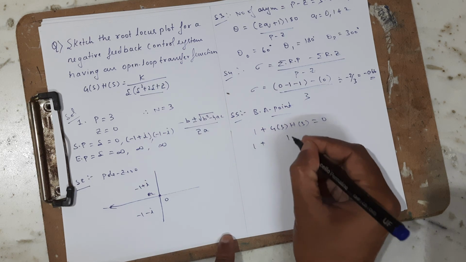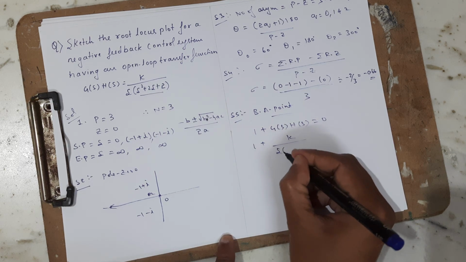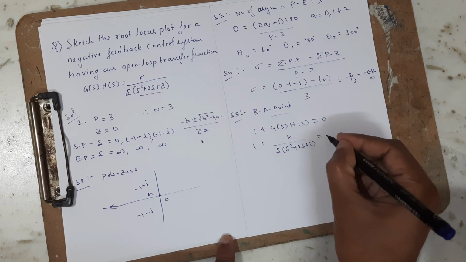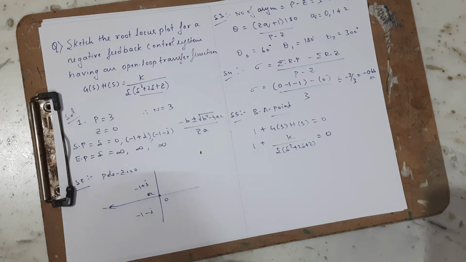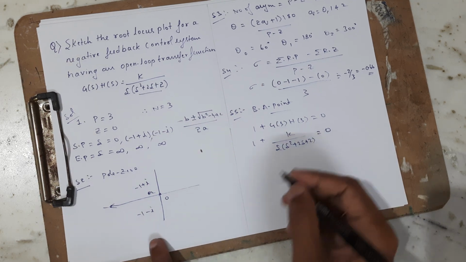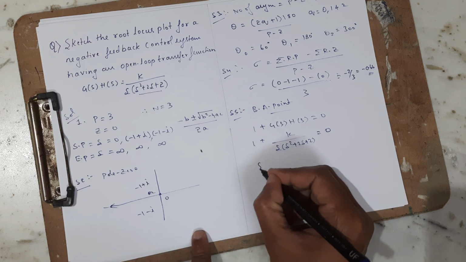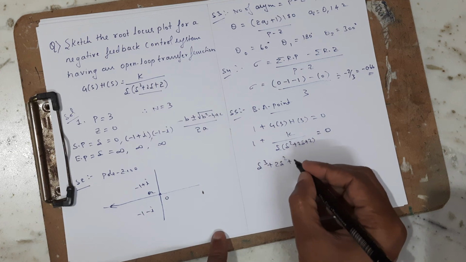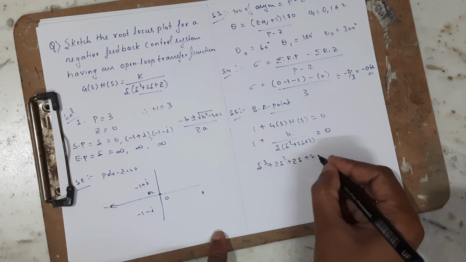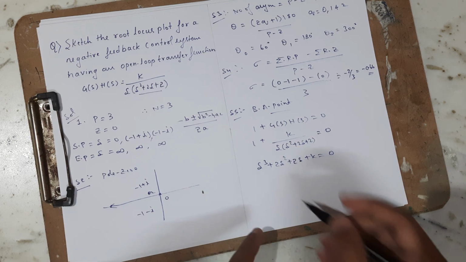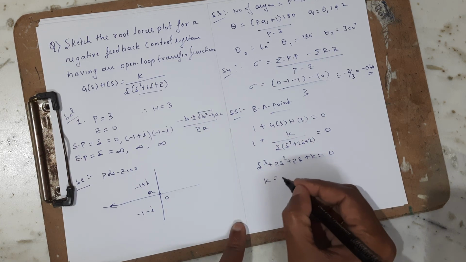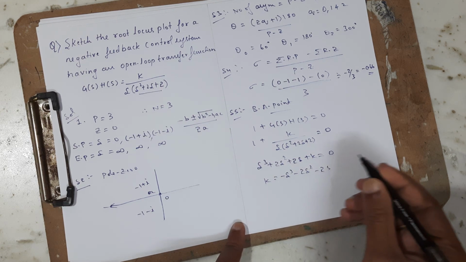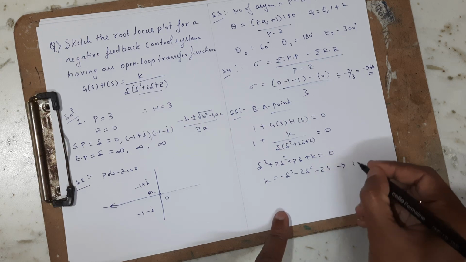So 1 plus K by s(s square plus 2s plus 2) is equal to 0. After simplification, I got s cubed plus 2s square plus 2s plus K is equal to 0. So this is the characteristic equation. Therefore K is equal to minus s cubed minus 2s square minus 2s. Let me call this equation number 1.